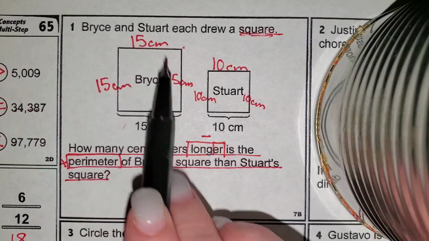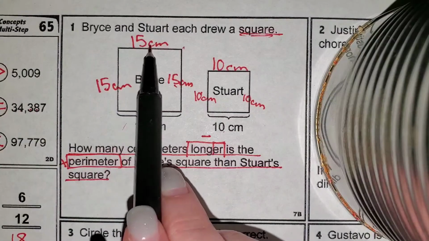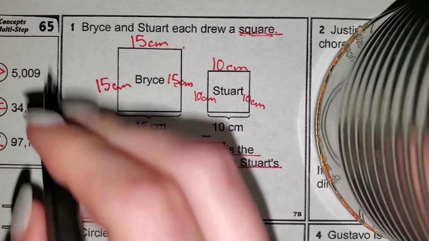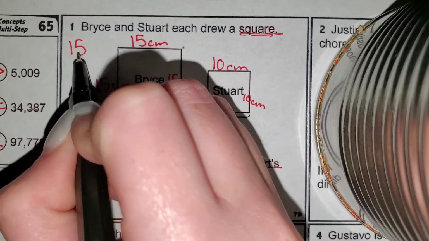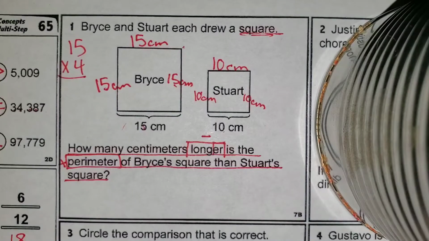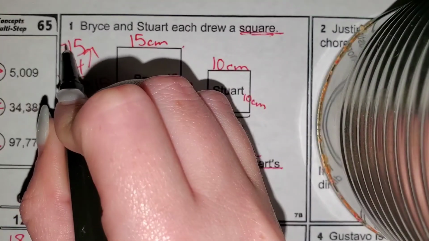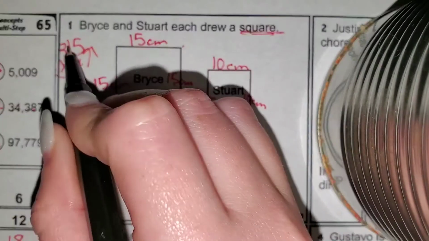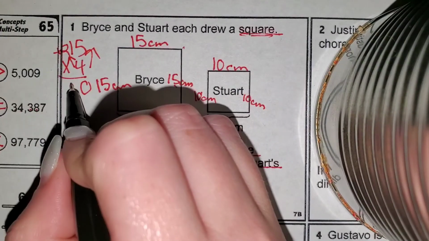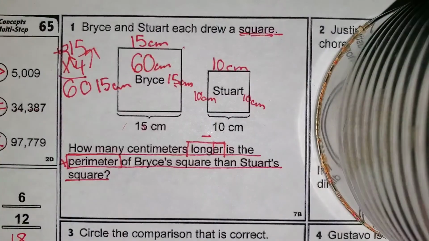This is going to be 15 plus 15 plus 15 plus 15. Or it's 1, 2, 3, 4 times 15. Now that's easier for me to just go ahead and do 15 times 4 instead of adding 15 4 times. So we're going to do 4 times 5 is 20. And 4 times 1 is 4 plus 2 is 6. So the perimeter of Bryce's square is 60 centimeters.